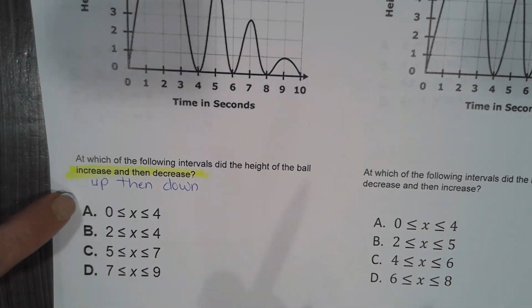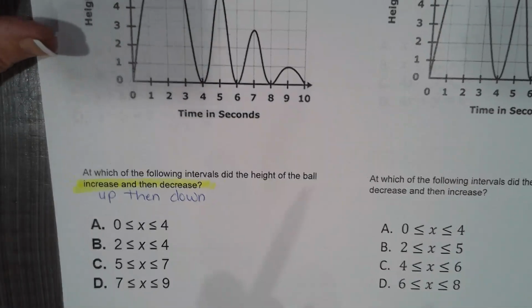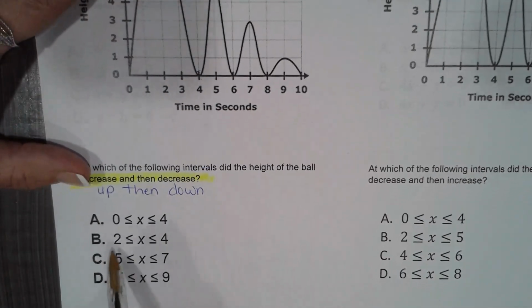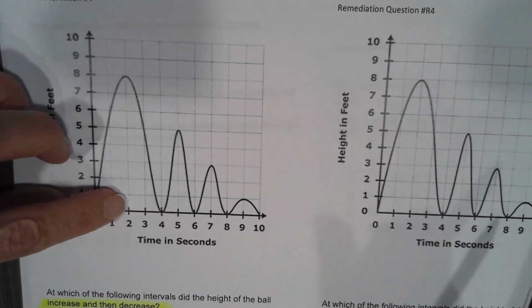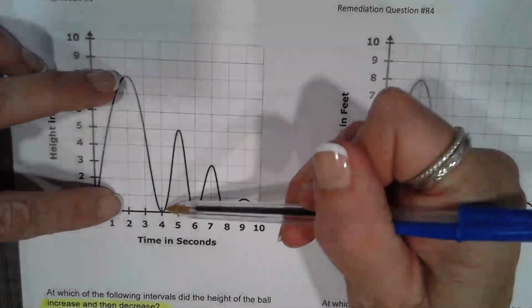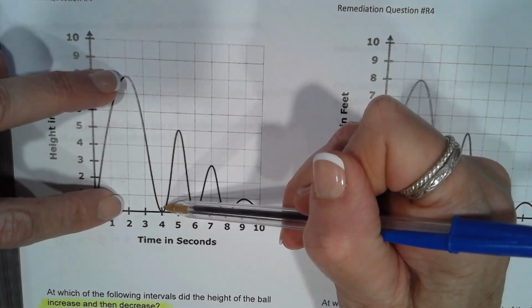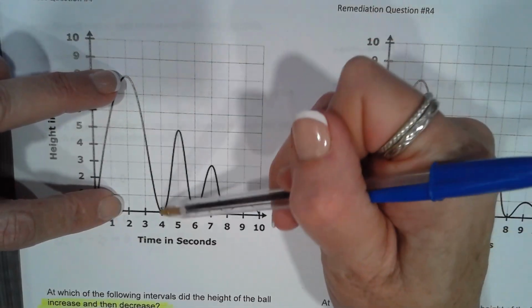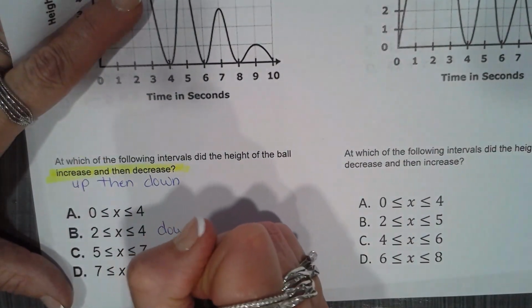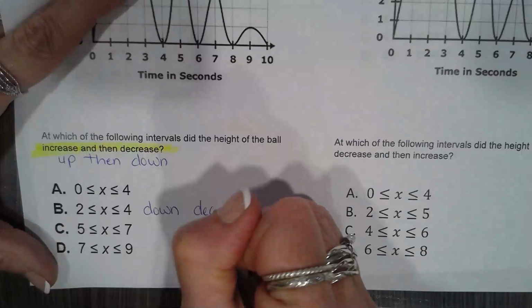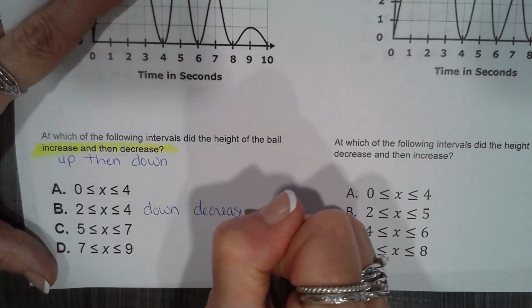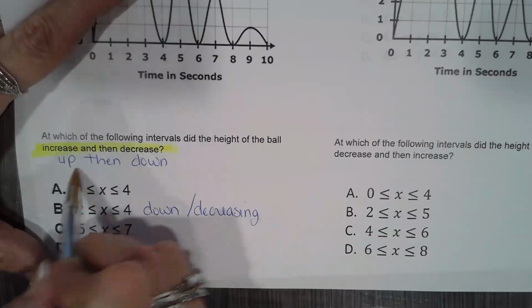So A is the answer, but I'm going to go through all three of these and want you to listen and pay attention. From 2 to 4, here's where 2 is, and we're going to 4. Okay, so from 2 to 4, the only thing the curve does is go down. That's it. So it's just decreasing. So that doesn't meet this criteria.